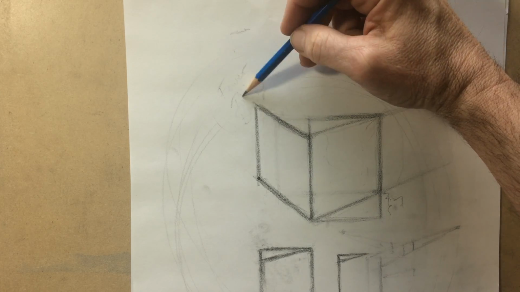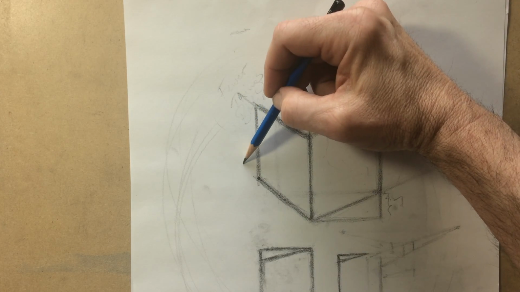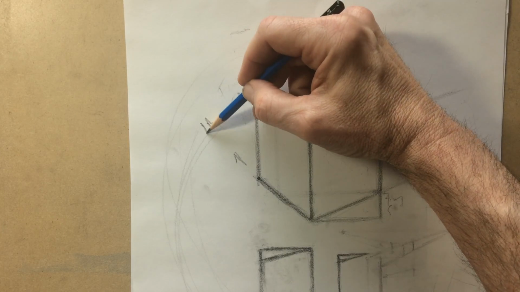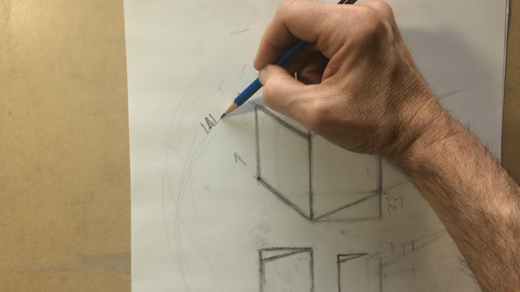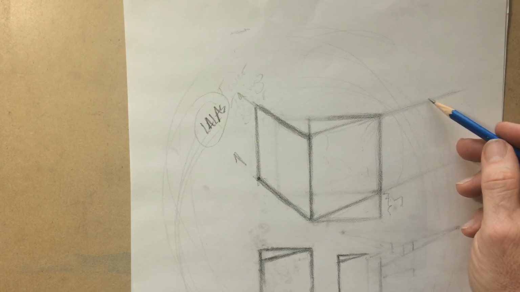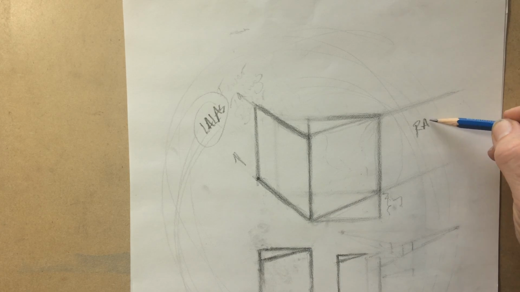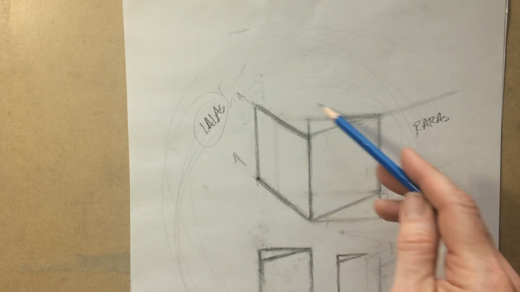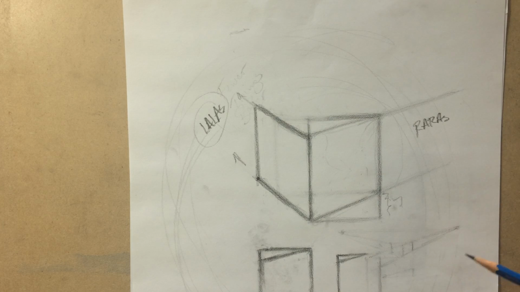I'm going to say this is going left and away. Left and away, or I like to call them on the team of la-las. This being right and away, and those are the rah-rahs. And yes, I can be goofy. We'll get to the other ones.